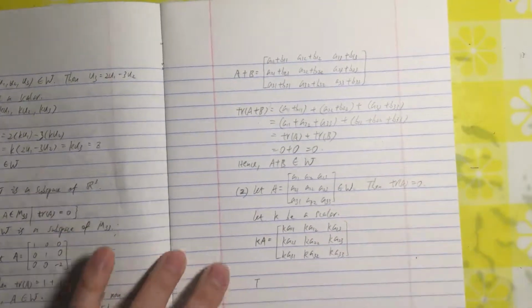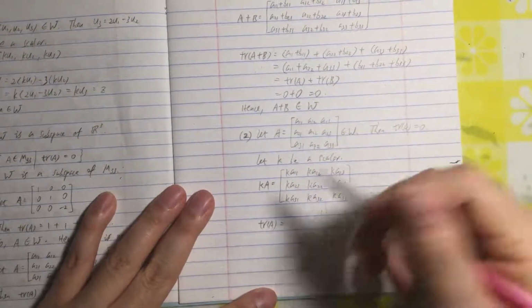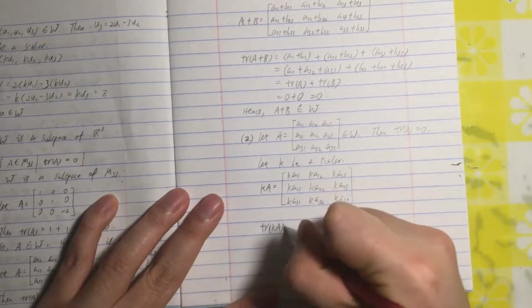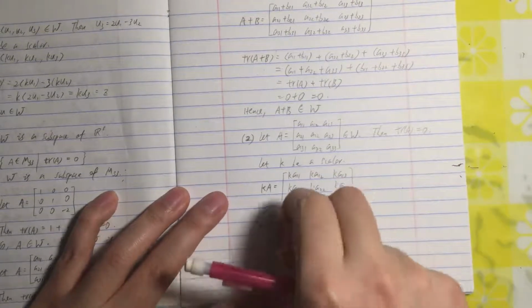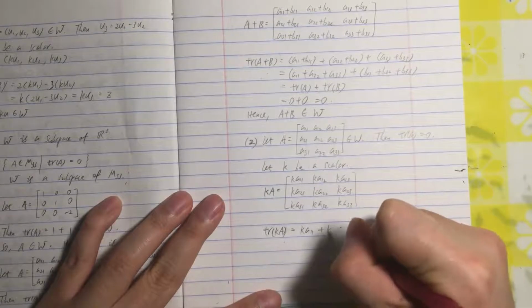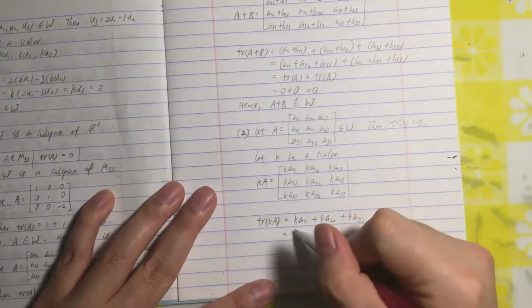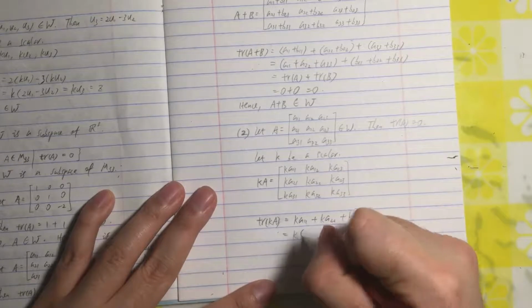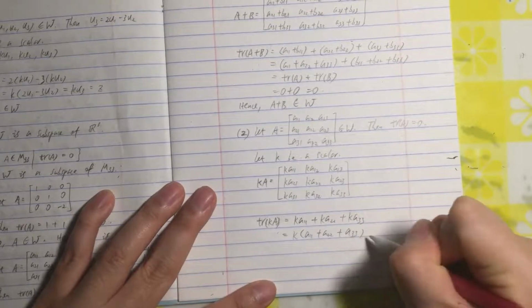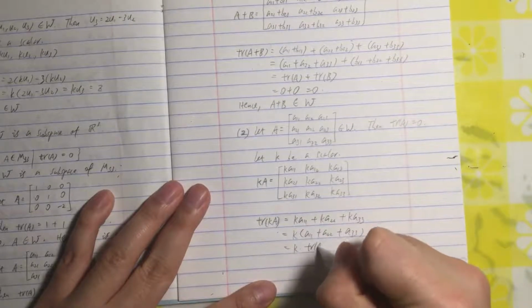Then for the trace of KA, we add all entries in the main diagonal. I get KA11 plus KA22 plus KA33. Here, K is a common factor, so I can pull out K. If I pull out K, I get A11 plus A22 plus A33, that's the trace of A. So I get K times the trace of A.